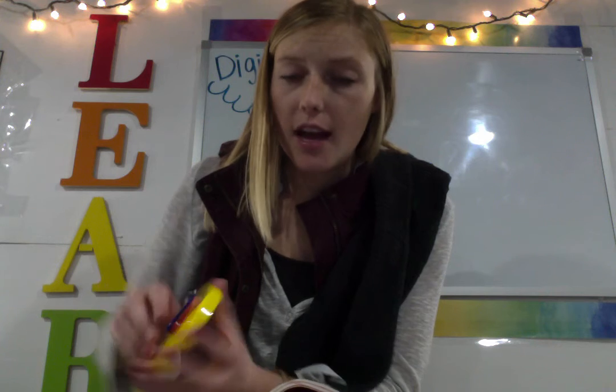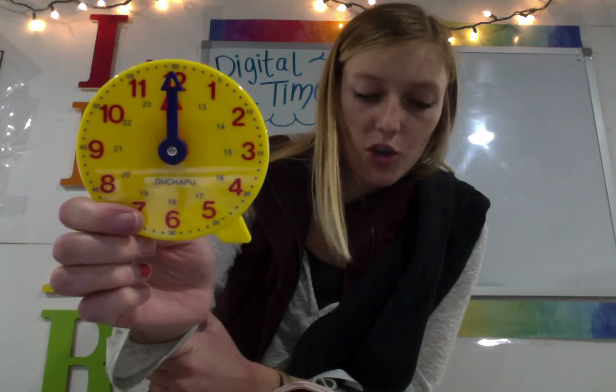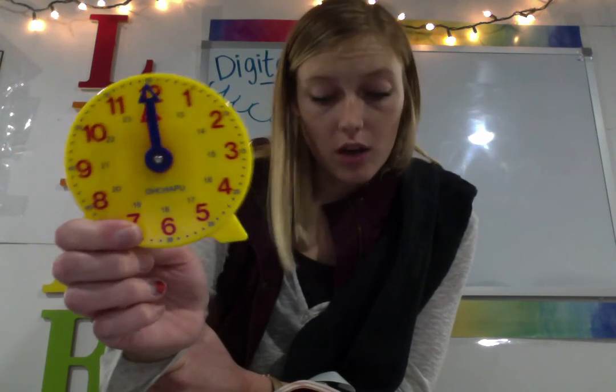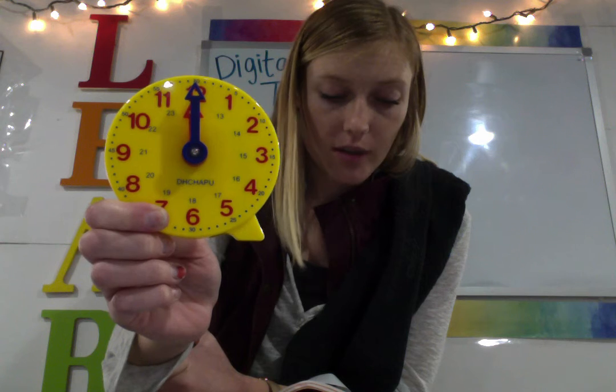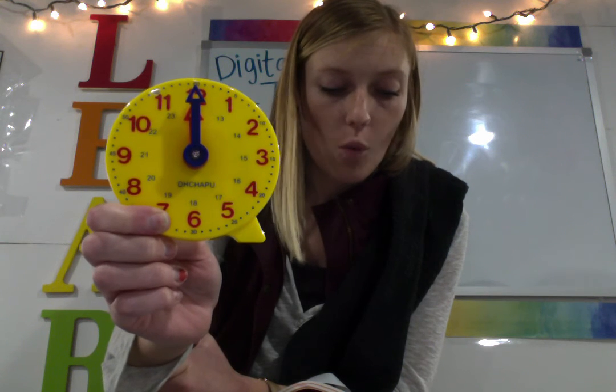One way we could do that is we could take our minute hand and go all the way in a circle back up to the 12 and see that both of my hands are now pointing at the 12, which means that Rachel left the cafeteria at 12 o'clock. You can also do that by adding 11 plus 1. 11 plus 1 would get you the same answer because she was there for 1 hour and they wanted to know what time she left.